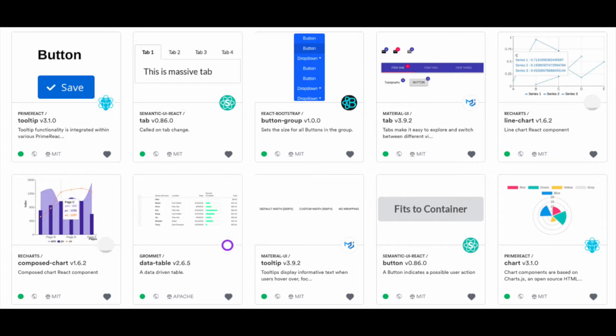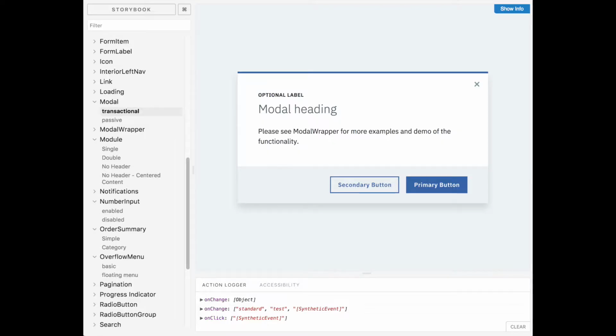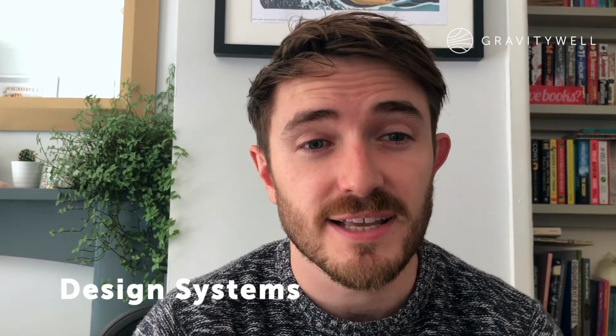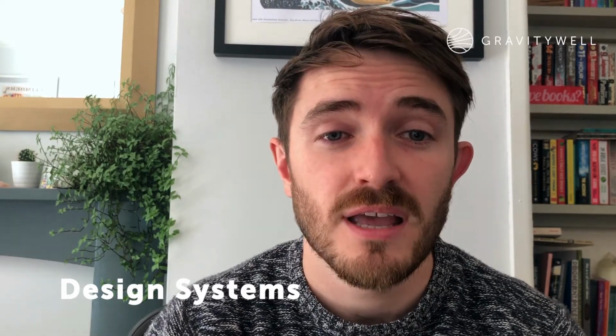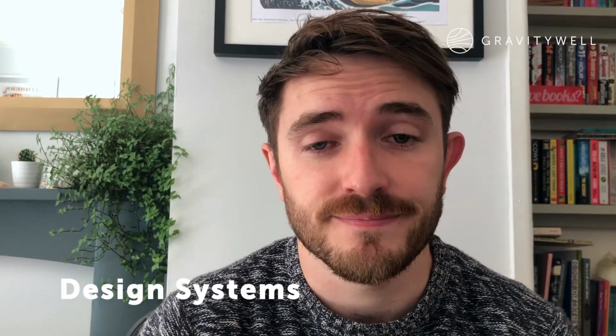We use React Storybook to sandbox these components, allowing us to develop them in isolation and give visibility to both designers and developers before they go into production. It's essentially a big box of Lego UI pieces that can be assembled in many different ways.